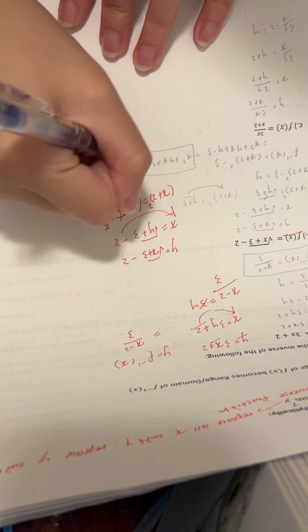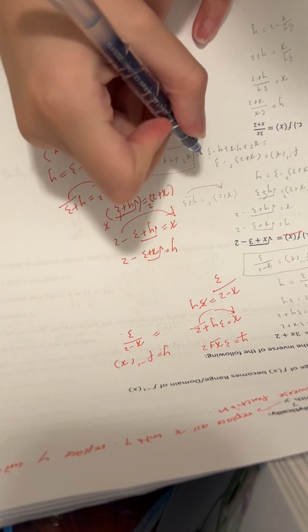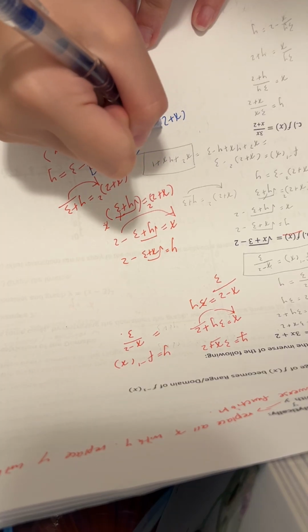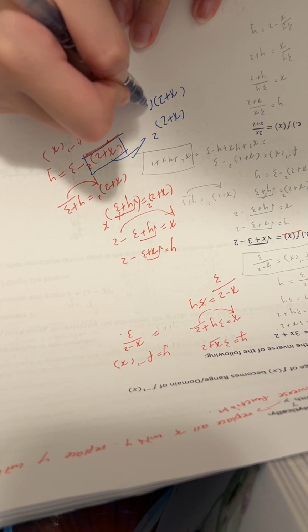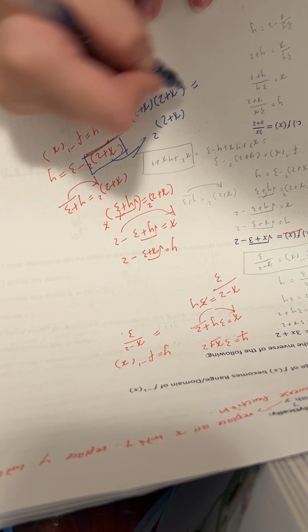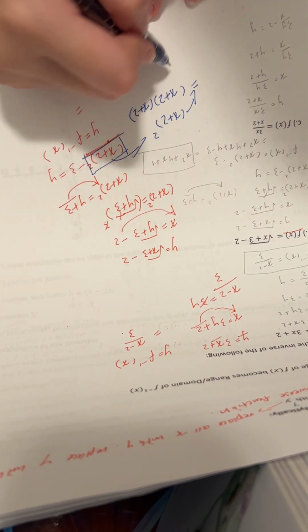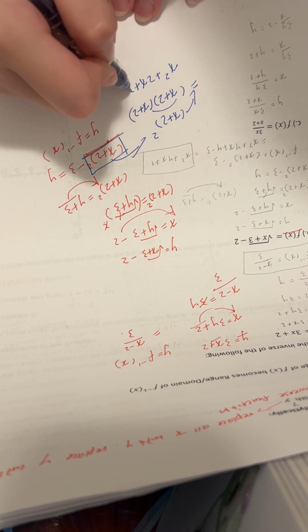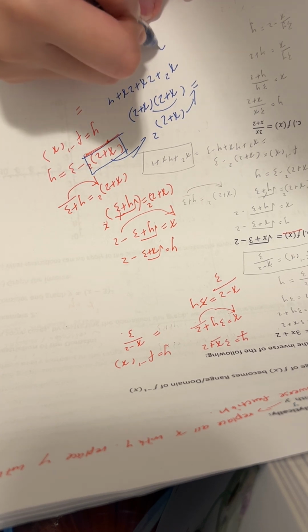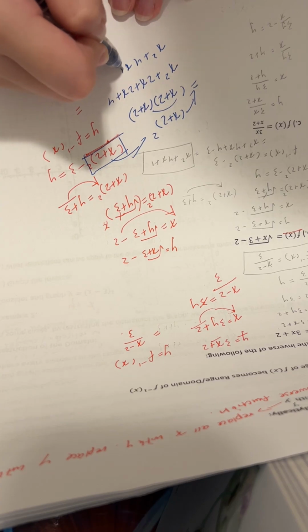So x plus 2 squared is equal to x plus 2 times x plus 2, all right? So it's going to turn into x squared plus 2x plus 2x plus 4, which is x squared plus 4x plus 4.